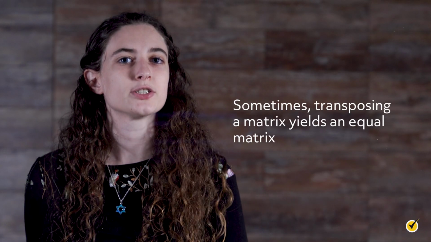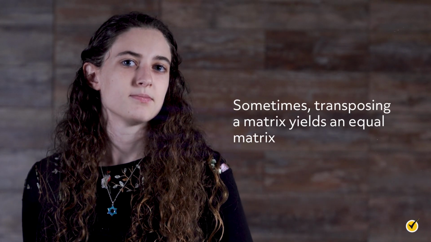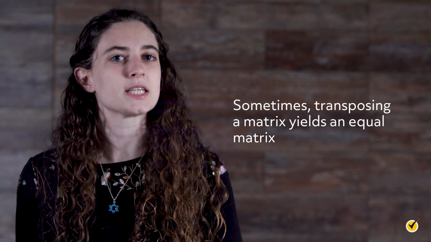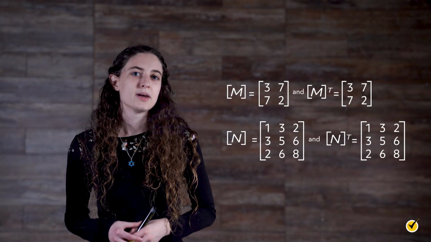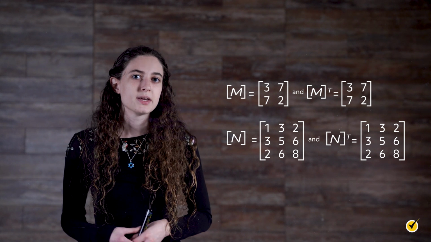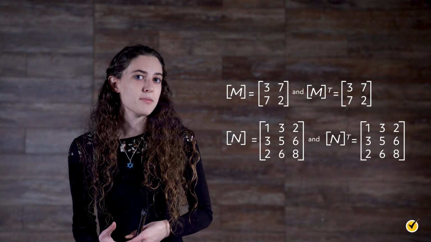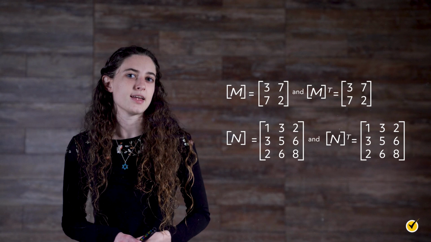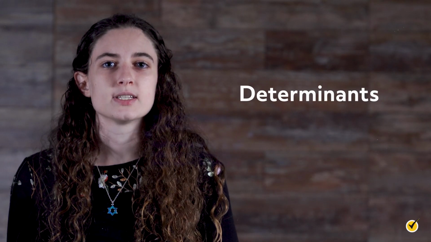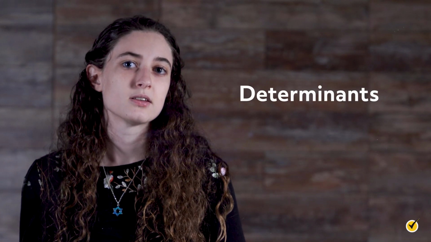Sometimes, transposing a matrix yields an equal matrix. Consider matrix M and matrix N here. Matrix M and matrix N are symmetric because M equals the transpose of M and N equals the transpose of N. Another thing we can do with matrices is calculate their determinants.